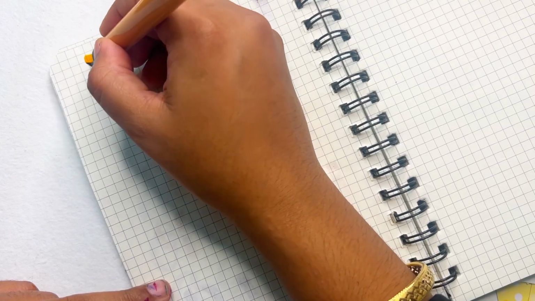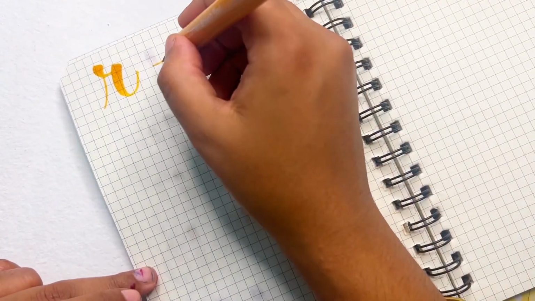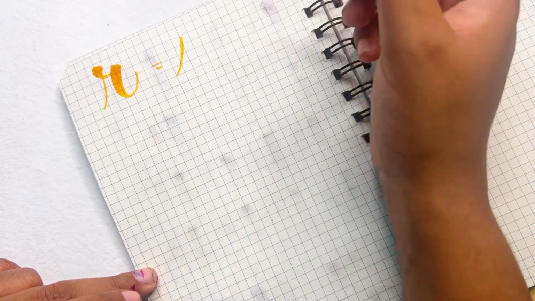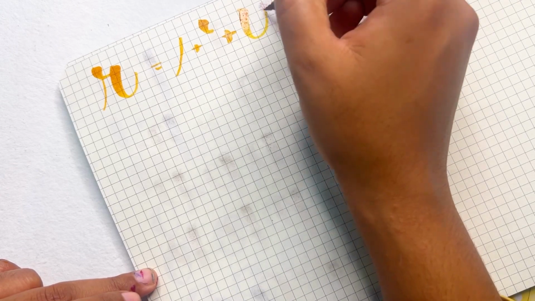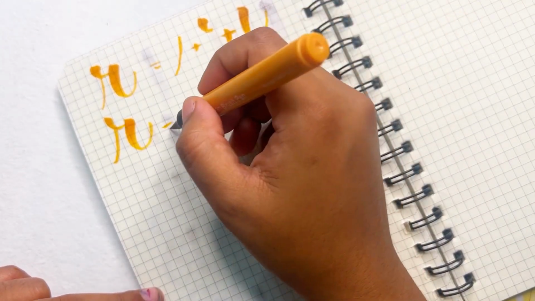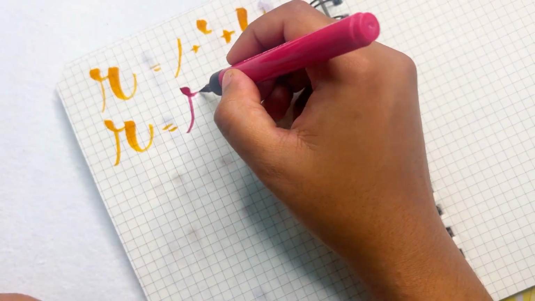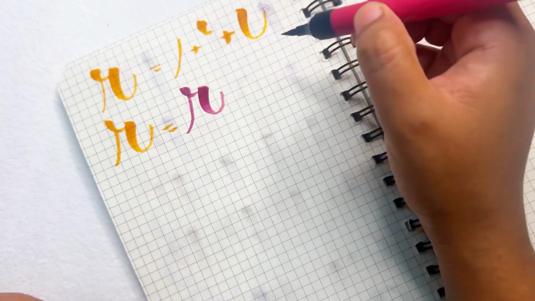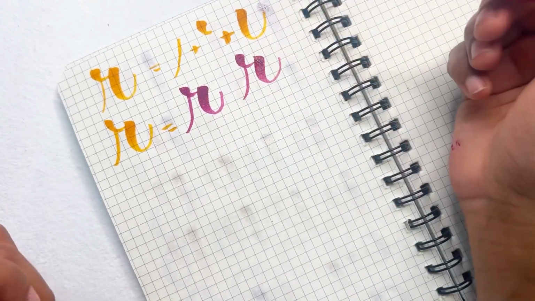Let's see R. It looks something like that. Let's break it. Upward stroke, comma, and then underturn. Join it together and look how R is made. It's nothing, just an upward stroke, comma, and then underturn.